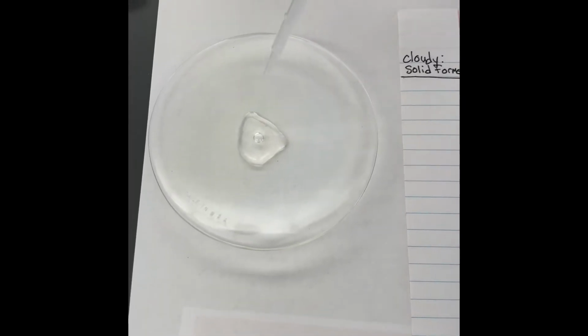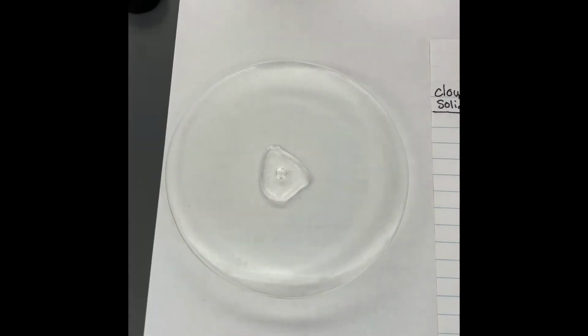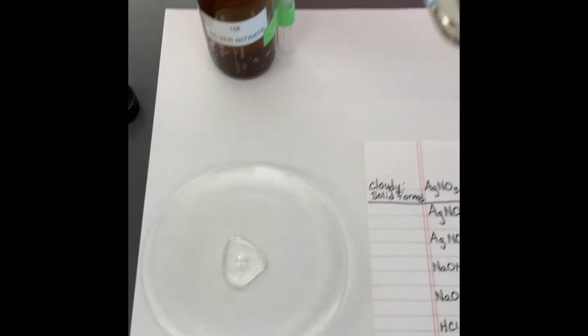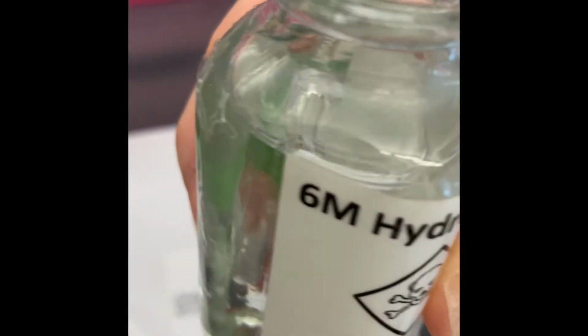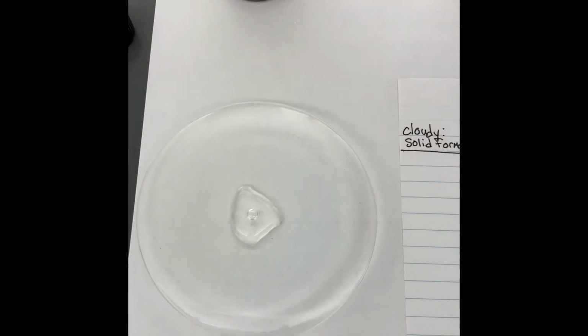Right, note that this is clear and colorless. We weren't able to see before from the brown bottle. Also note that this hydrochloric acid is also clear and colorless.